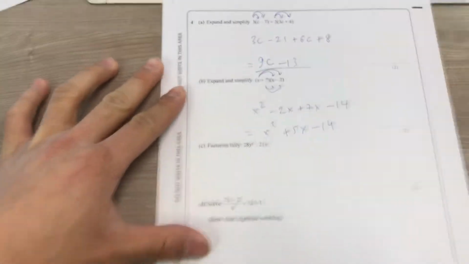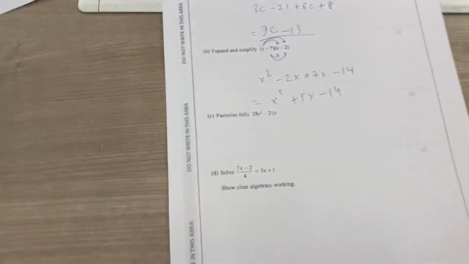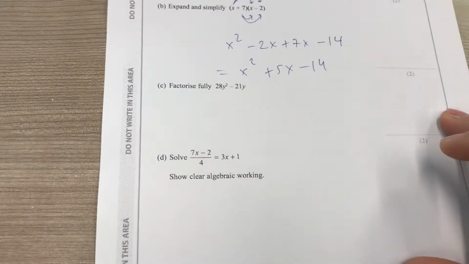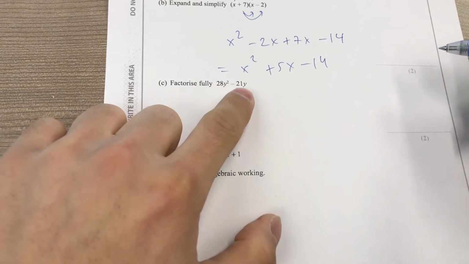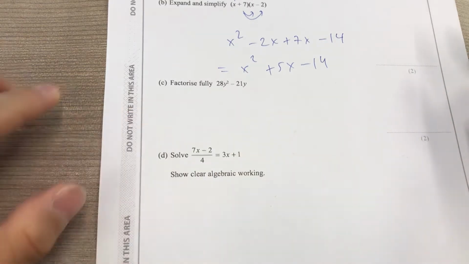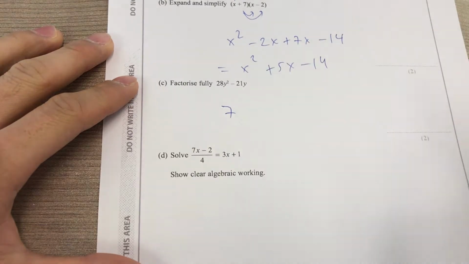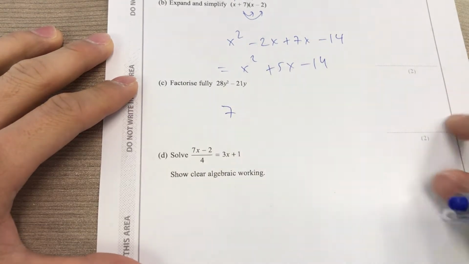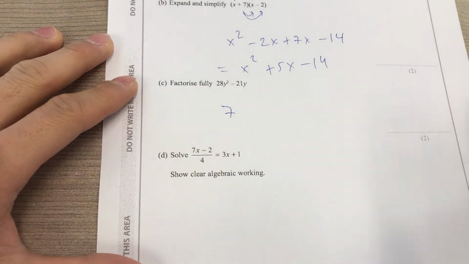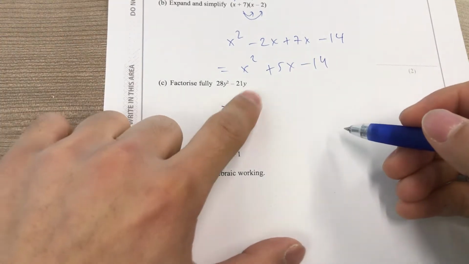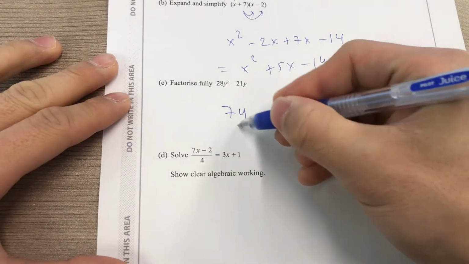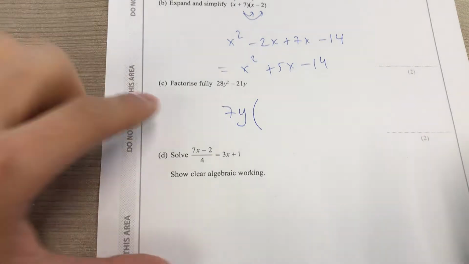Next question, factorize fully. 28y squared minus 21y. So the way to do the following question is 28 and 21. What's the highest common factor of these two numbers? It's 7. So we'll take 7 out. And then y squared and y. Which one is smaller? Well, there is y. They have y in common. So we'll take 7y out, open the bracket.